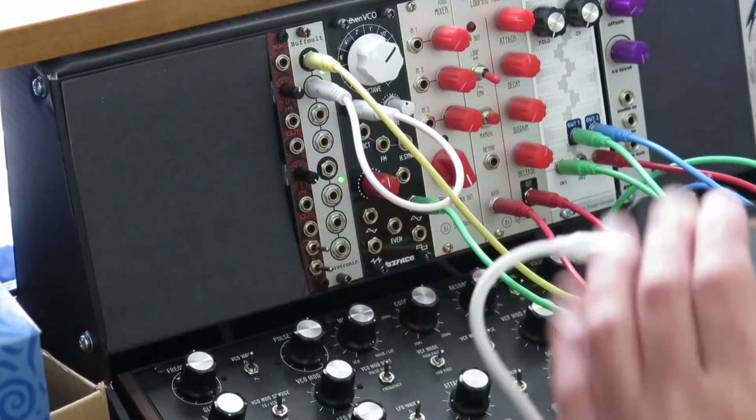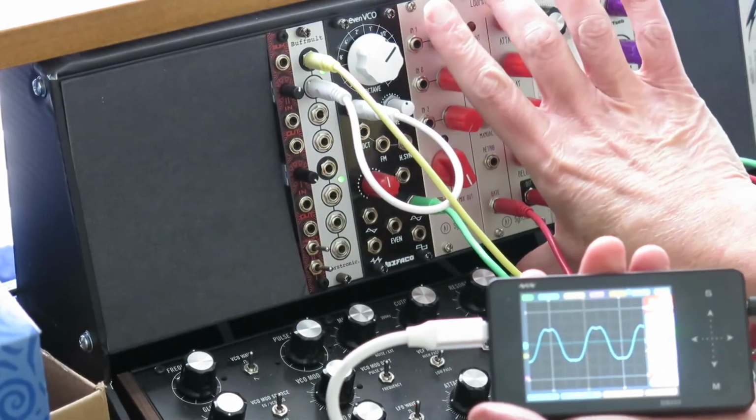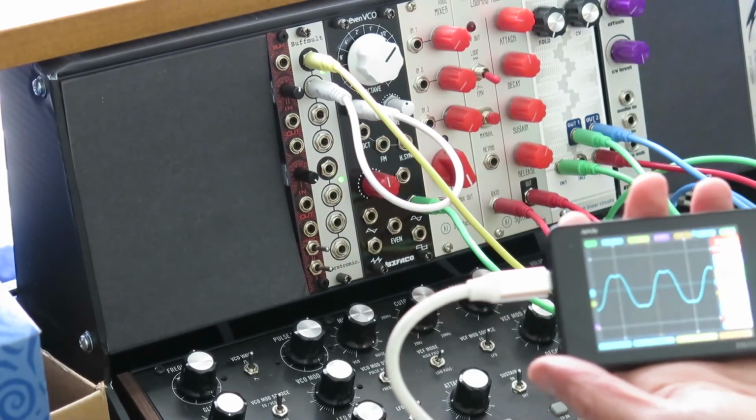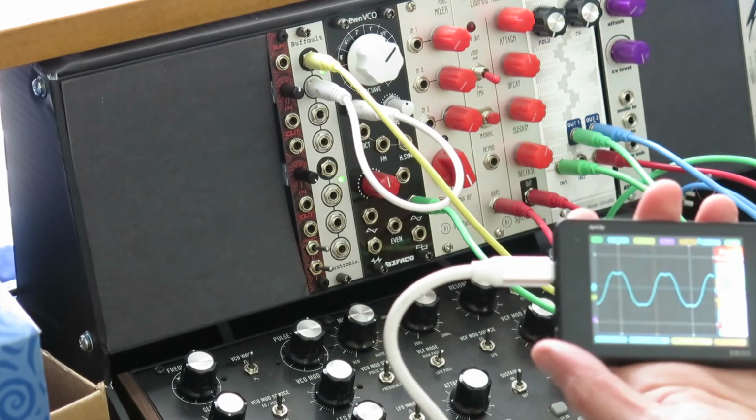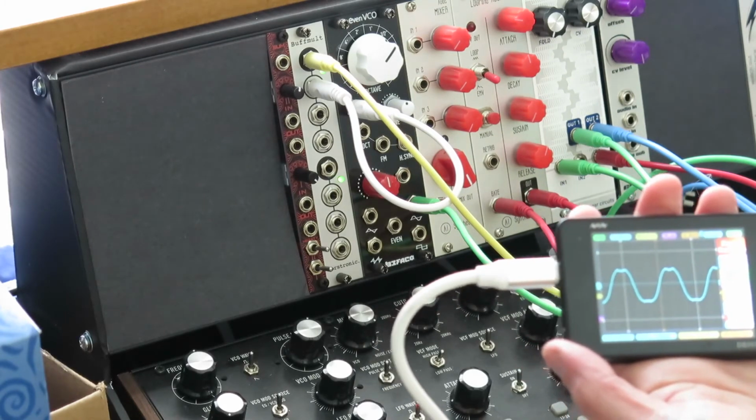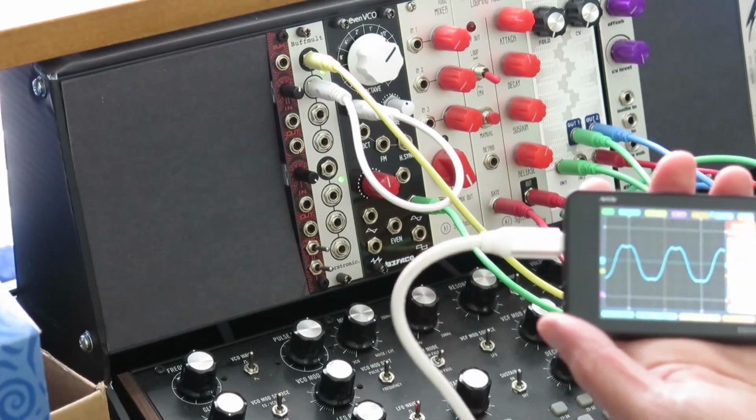And you see what's coming out of this thing. We can hear what's coming out of this thing. Is essentially a sine wave. There's a little bit of folding going on here. I think the trimmer pot in here probably could have been adjusted a little bit better than this, but this is pretty close. It's pretty close to a sine wave.